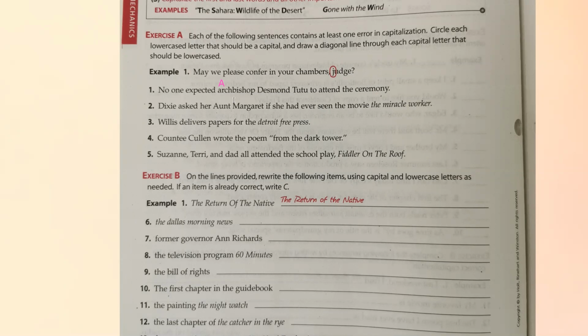Dixie asked her Aunt Margaret if she had ever seen the movie The Miracle Worker. So we should have a capital T, capital M, and a capital W. Because this is the title of a movie. All right. Willis delivers papers for the Detroit Free Press. Same thing. Capital D, capital F, and a capital P. This is the title of the newspaper.